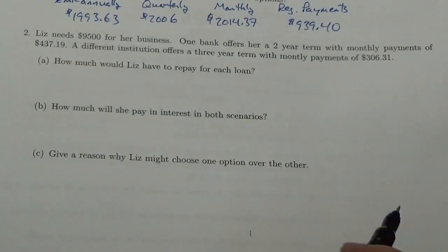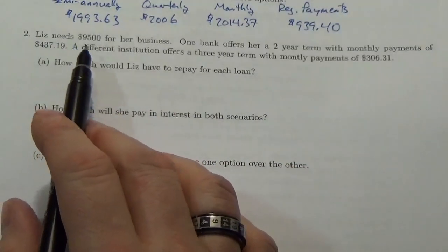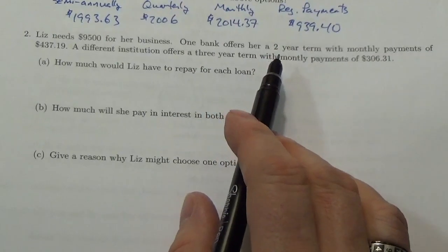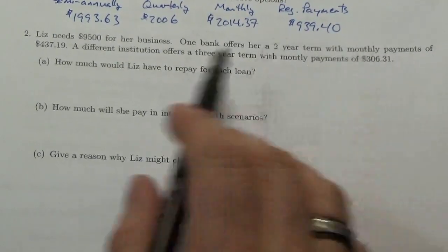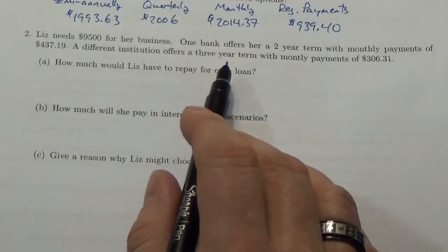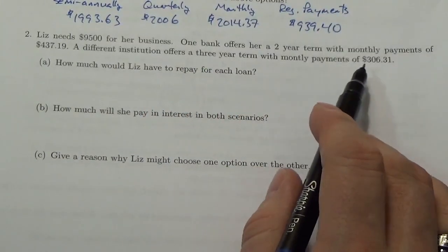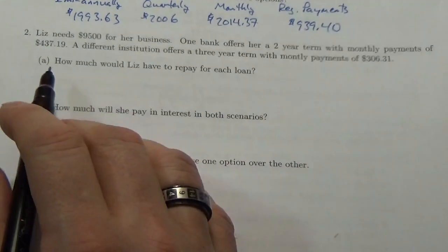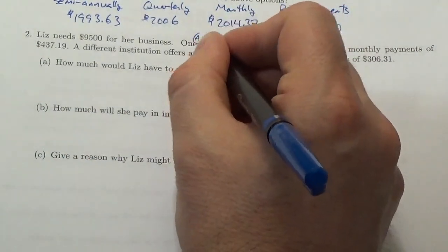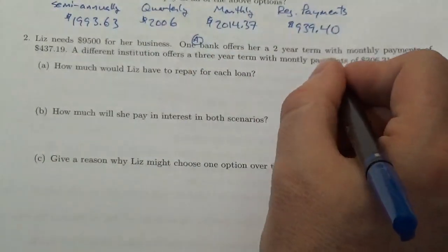Okay, so let's take a look at this question here. Liz needs $9,500 for her business. One bank offers her a 2-year term with monthly payments of $437.19, and a different institution offers her a 3-year term with monthly payments of $306.31. So how much would Liz have to pay back in each loan? Well, let's call the first one A. We'll call this other one B.